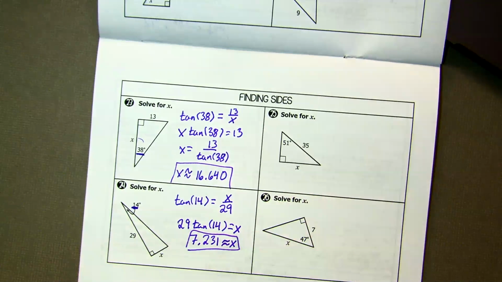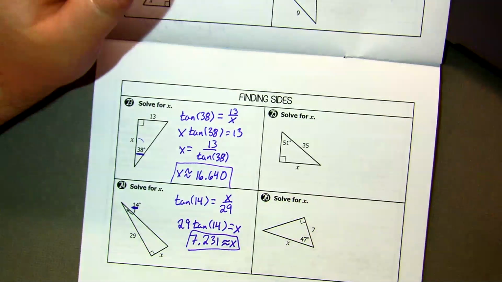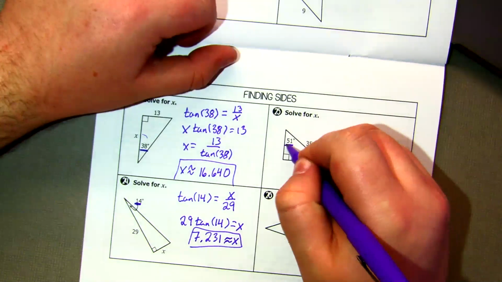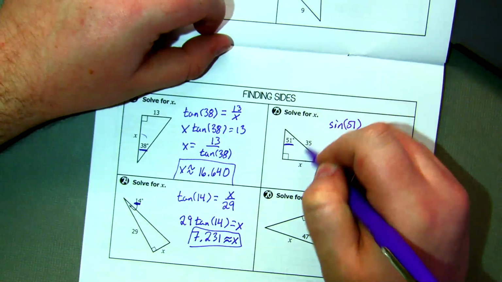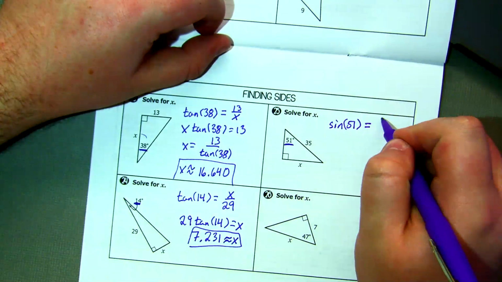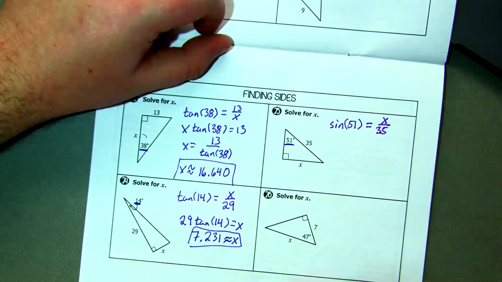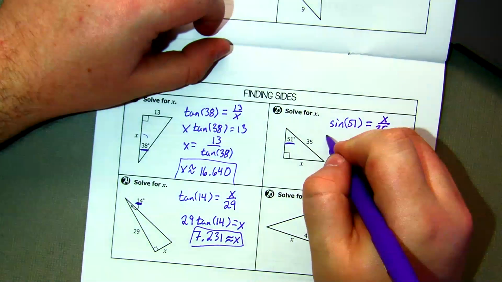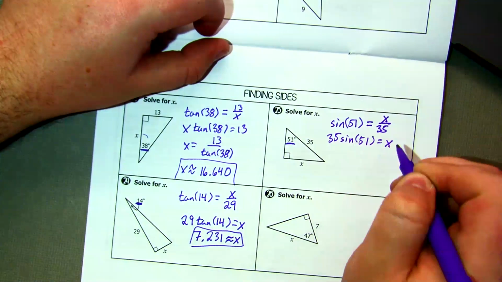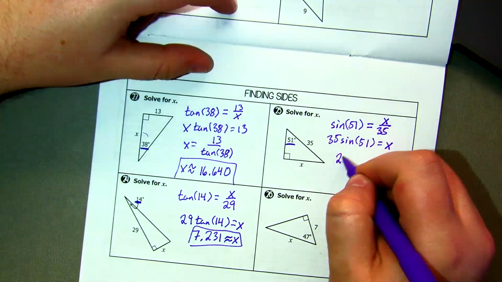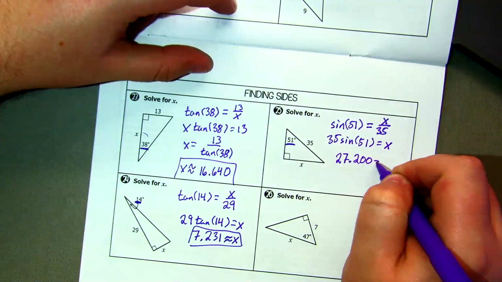All right, now that we've got a couple of these under your belt, try 25 and 26 on your own. Pause the video, and when you're ready to start back up, press play. For 25, we want to use the sine ratio because we have an opposite side and a hypotenuse. So we say sine of 51 equals x over 35. That means 35 sine 51 equals x. So 27.200 is approximately x.